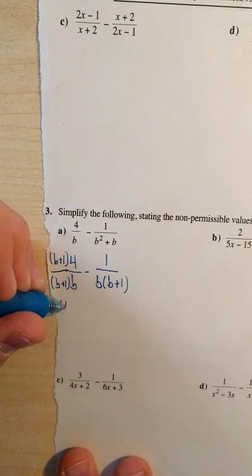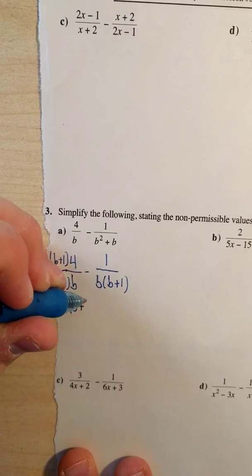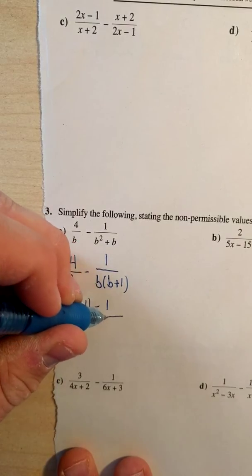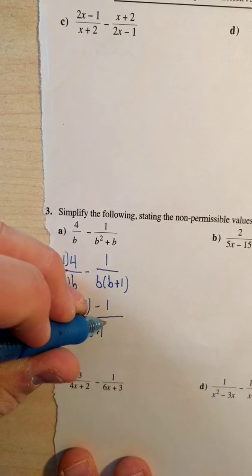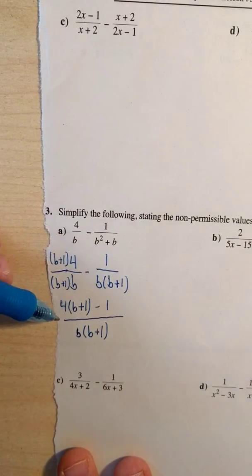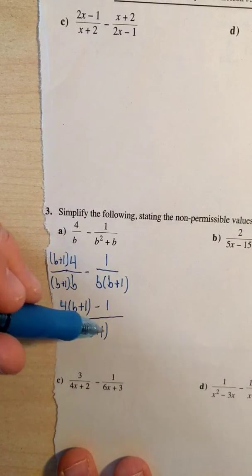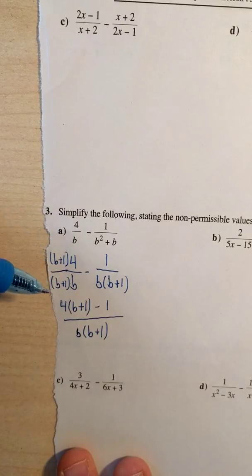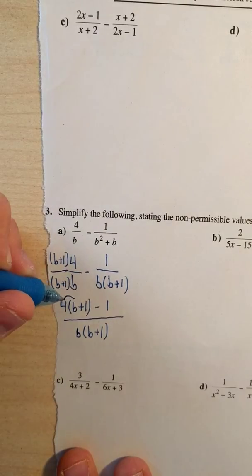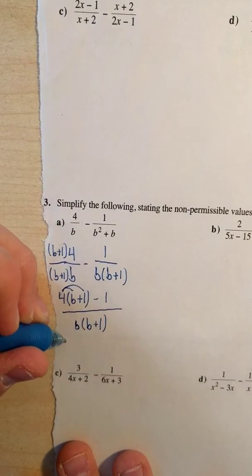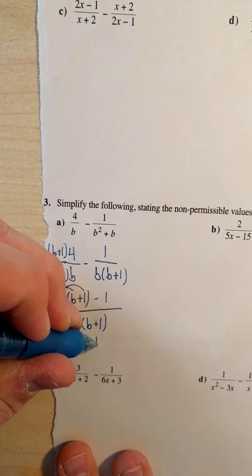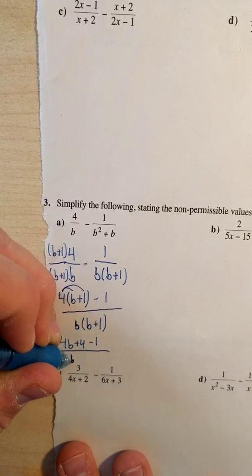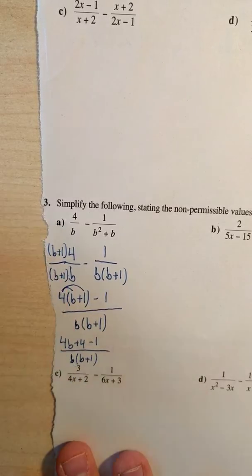So this becomes 4 times b plus 1, minus 1 on top. On the bottom, we are left with b times b plus 1. Now the bottom we can leave as is. The top we want to combine like terms, but before we do that we need to get rid of this set of brackets. So we multiply the 4 through, so it becomes 4b plus 4 minus 1 on top. On the bottom it becomes b times b plus 1.